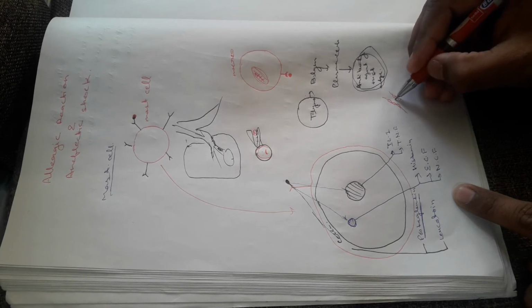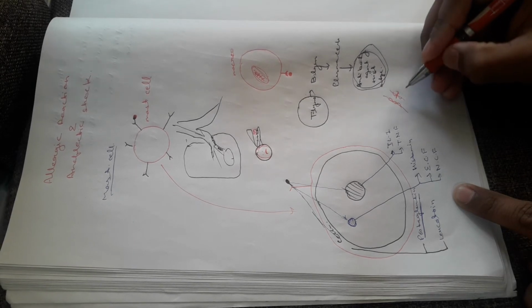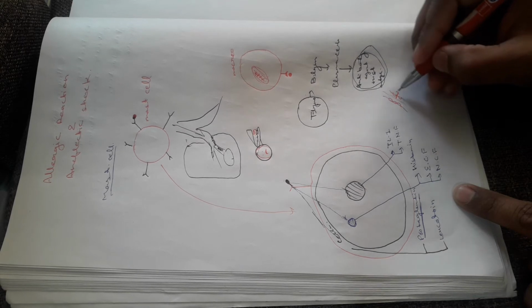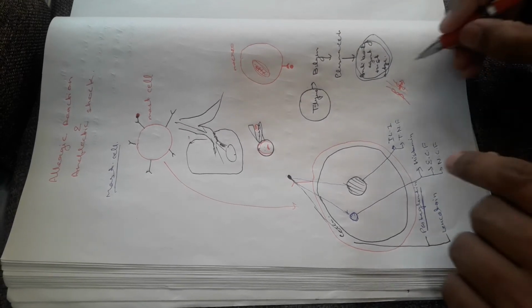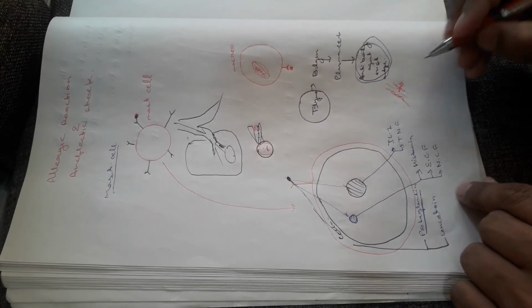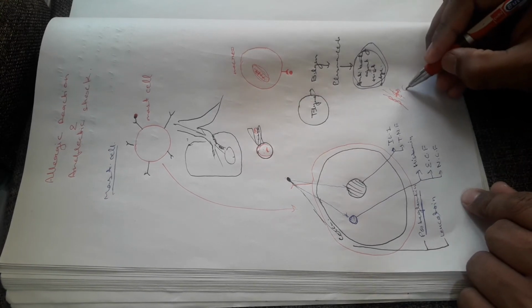So a gap is formed. Through this gap the fluid goes outside of the circulatory system into the interstitial fluid. Therefore edema occurs.